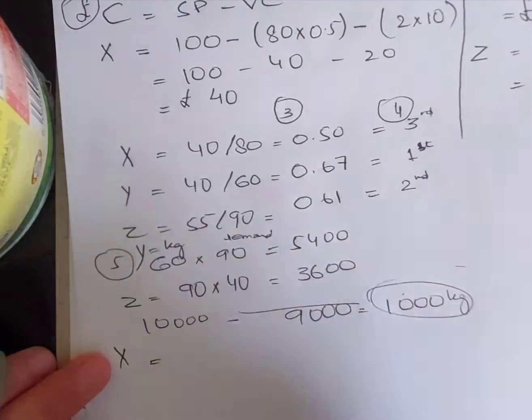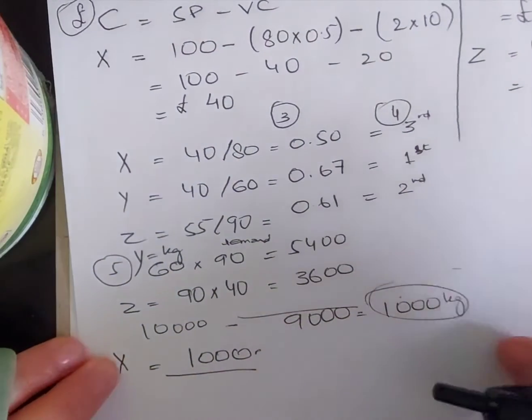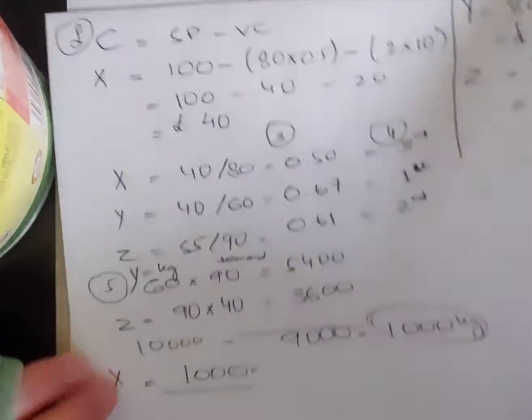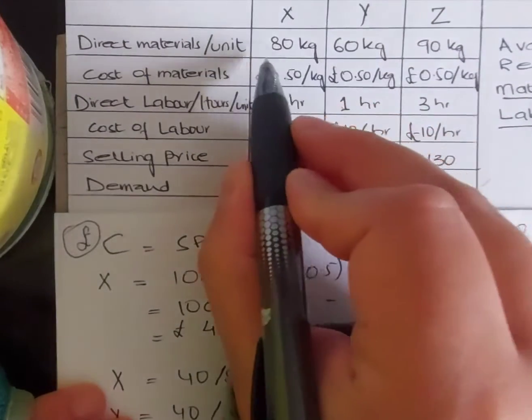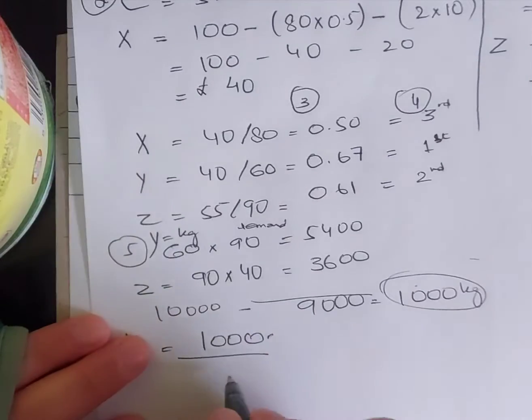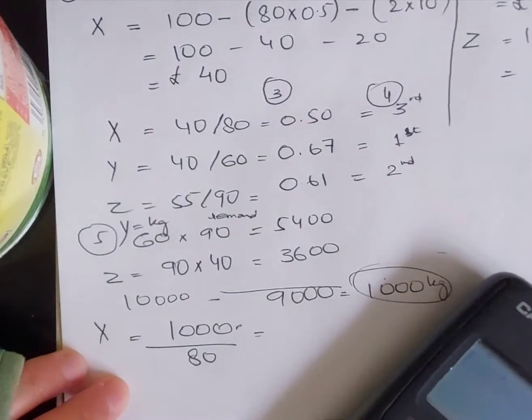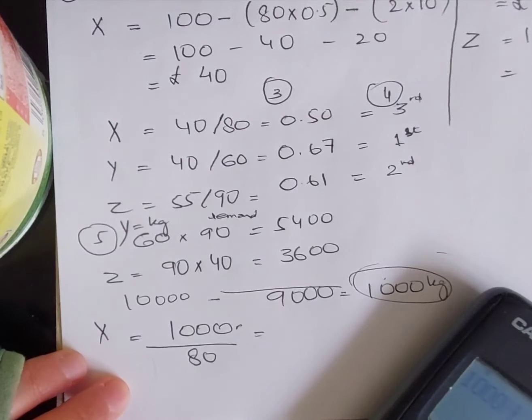Now what we do is we take the remaining amount 1000 and divide it by the material required, the material that we have here, to see how much of the demand we can fulfill.